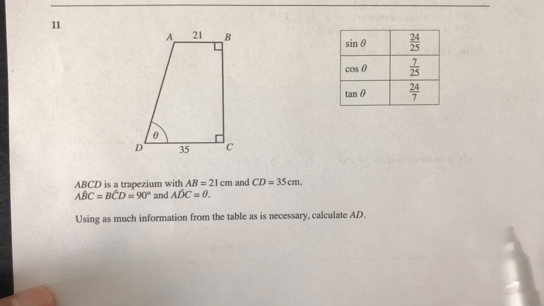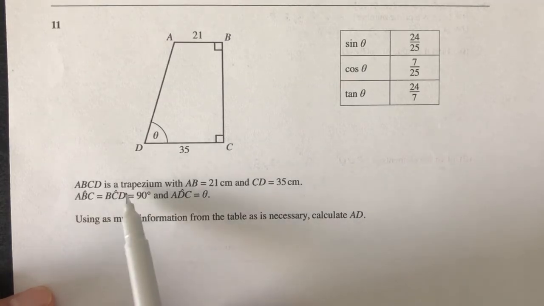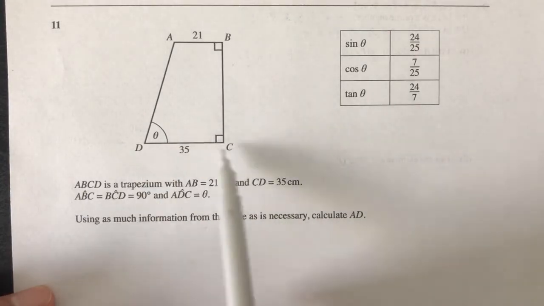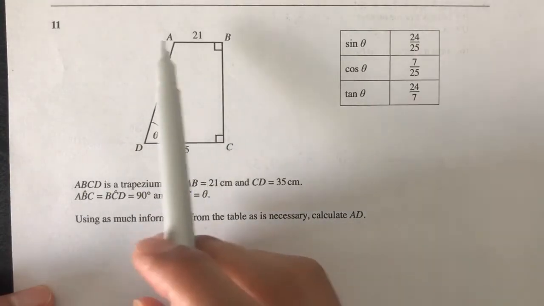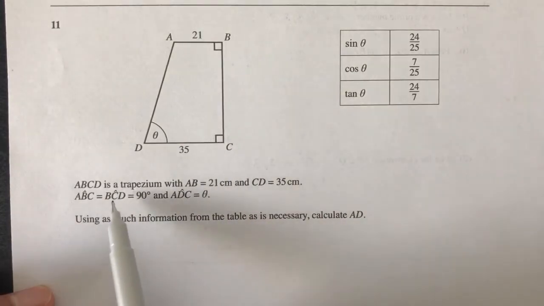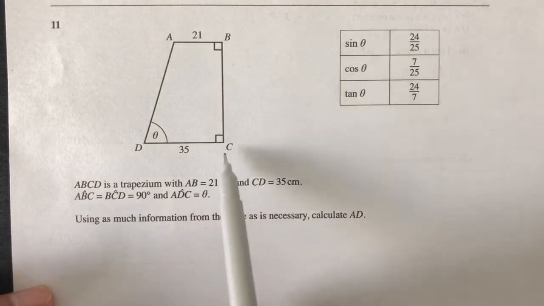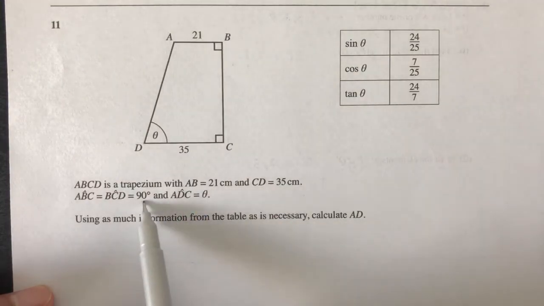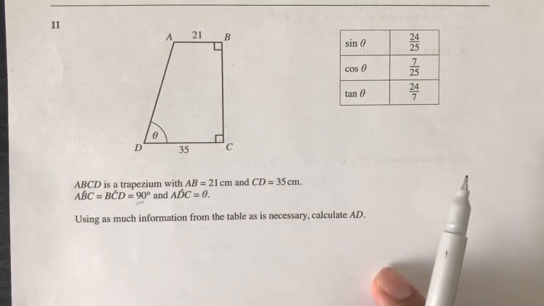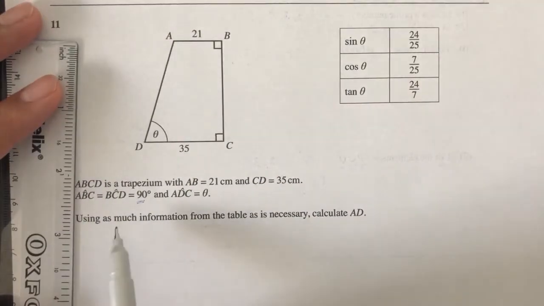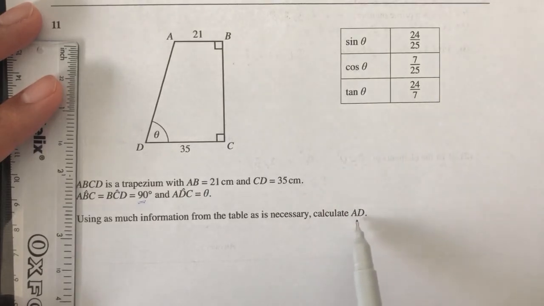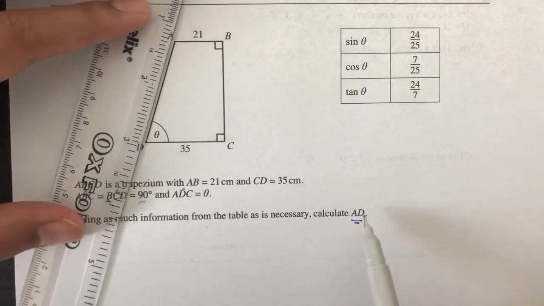Number 11. So here we have ABCD is a trapezium with AB equal to 21 and CD equal to 35. So these 2 sides are parallel to each other, and we have angles ABC and BCD. So BCD and ABC are right angles, 90 degrees, and we have ADC as theta. So now we have to use as much information from the table to find the side AD. We have to find this side AD.